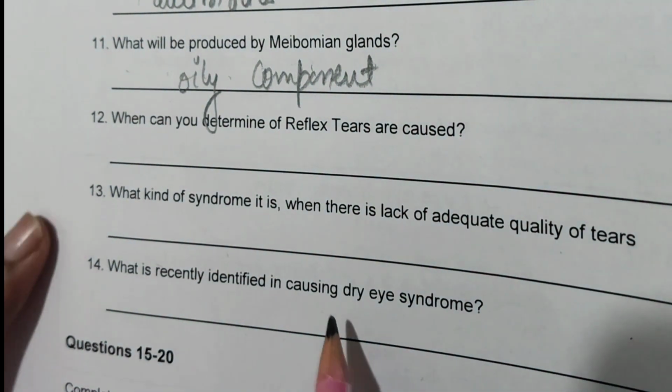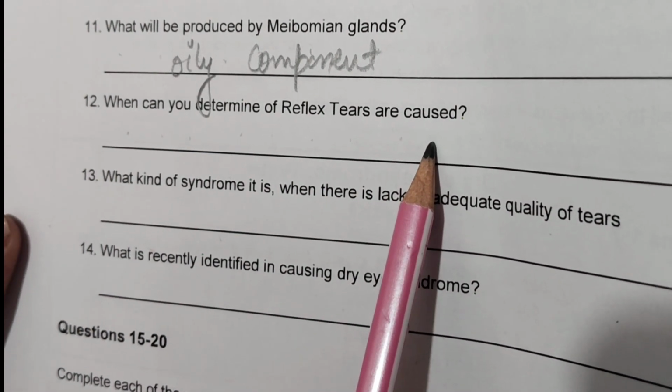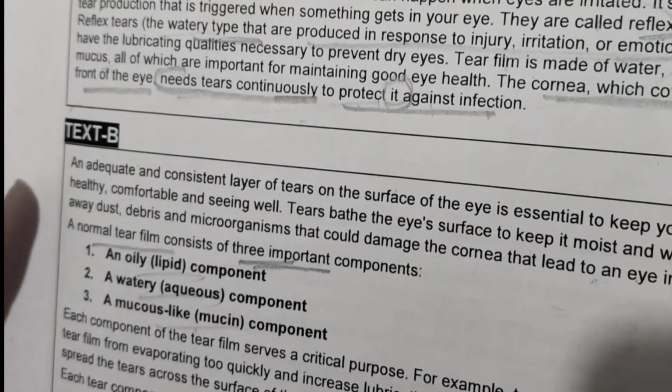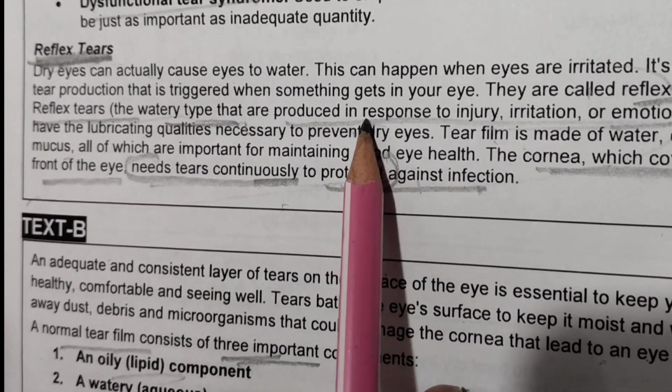Component. Next is, when can you determine if reflex tears are caused? So for this we can search reflex tear, we have read in paragraph A. So directly go to paragraph A, and the question again, see, when can you determine if reflex tears are caused? When, that is something like "kab". Okay, so the answer is here: reflex tears, the water type that is produced in response.